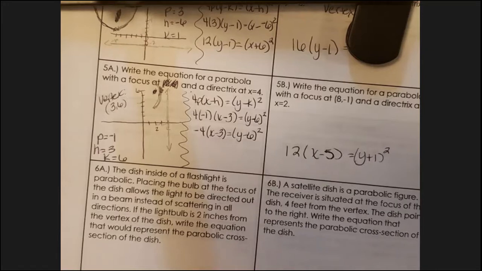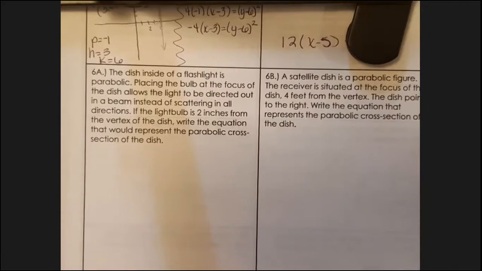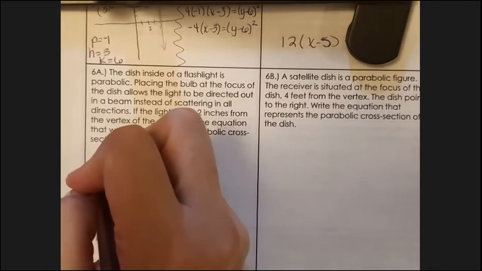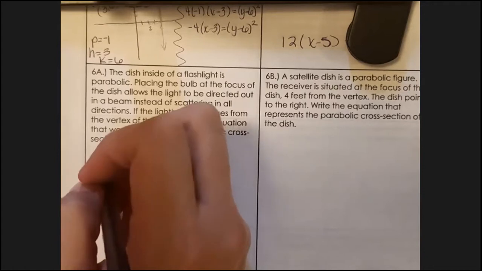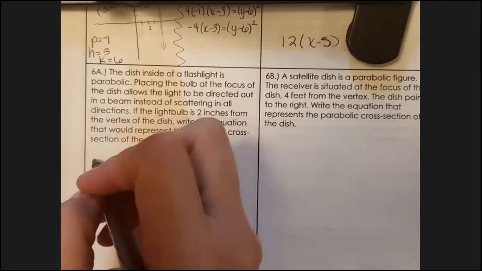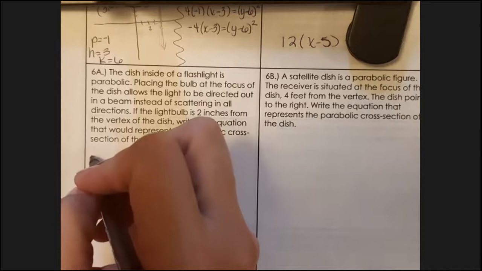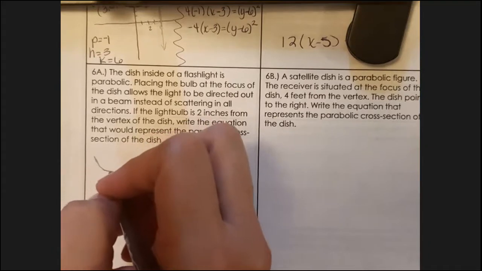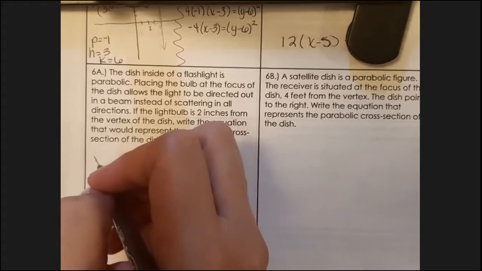All right, so let's move on to this last one. This is a word problem. 6A says the dish inside of a flashlight is parabolic, meaning if you cut a slice through the dish... If you look inside an old school flashlight that just has a bulb inside, the bulb sits inside of this dish, like a bowl.